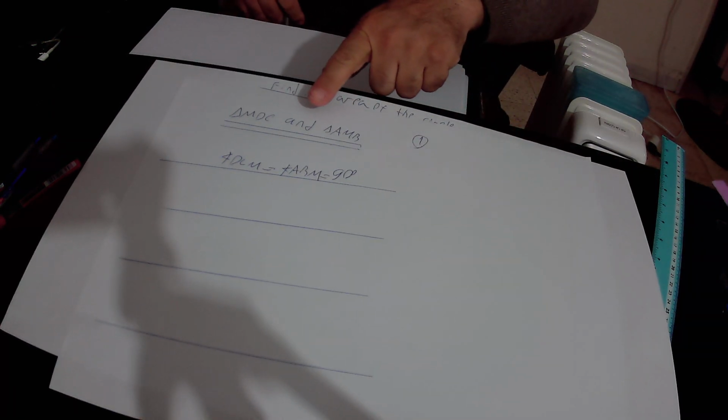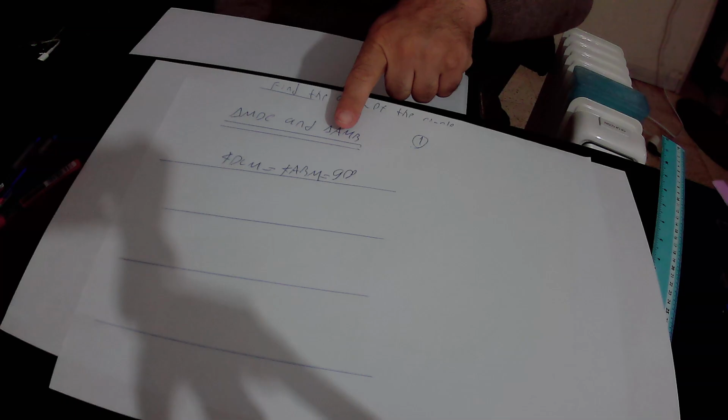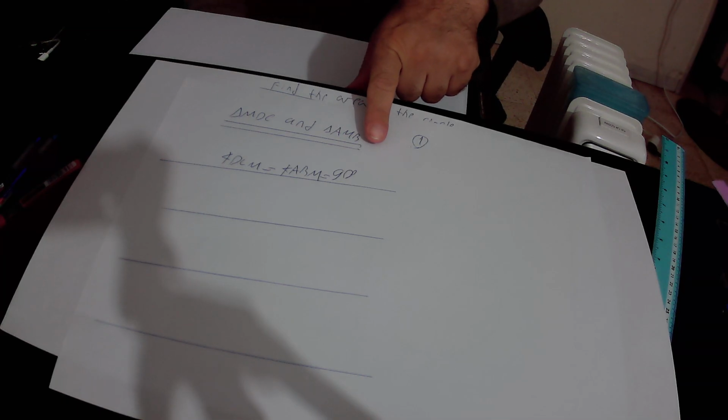Angle DCM in the big triangle equals angle ABM in the small triangle. They are both equal to 90 degrees, therefore they are equal to each other.